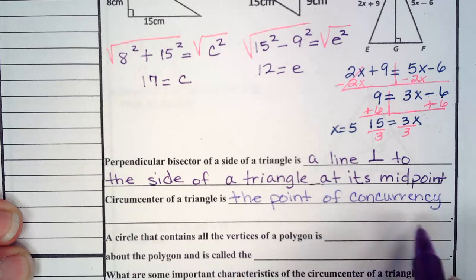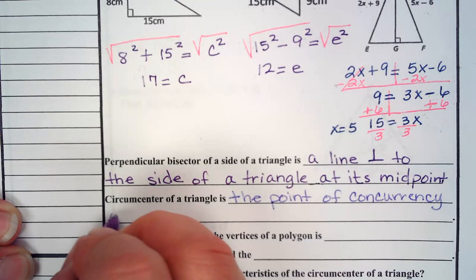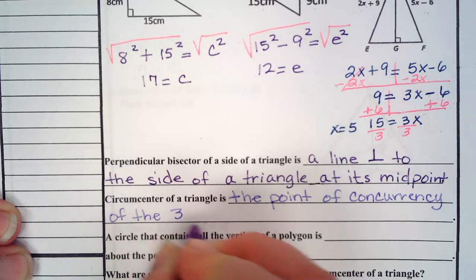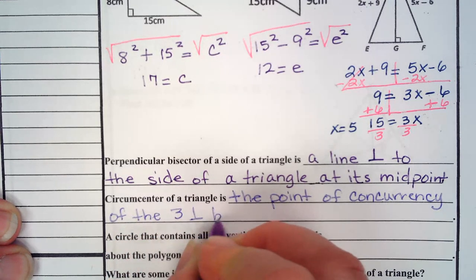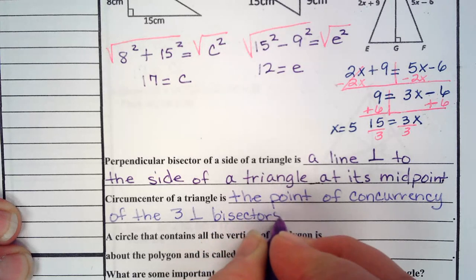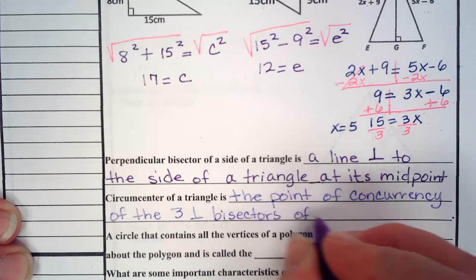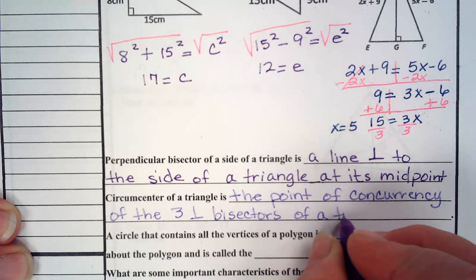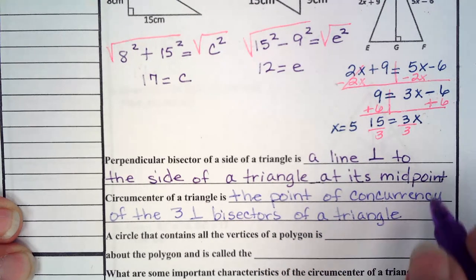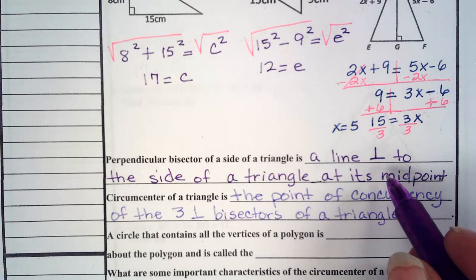The point of concurrency of the three perpendicular bisectors of a triangle. Okay, the upside down T is our symbol for perpendicular.